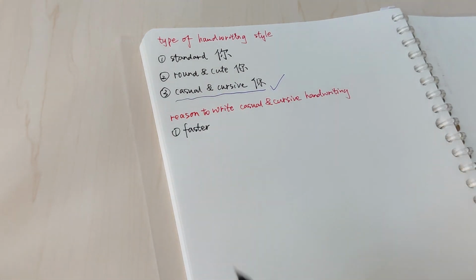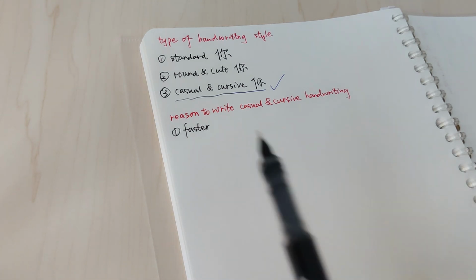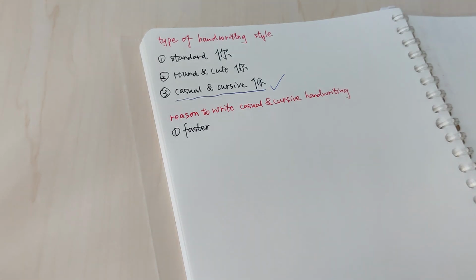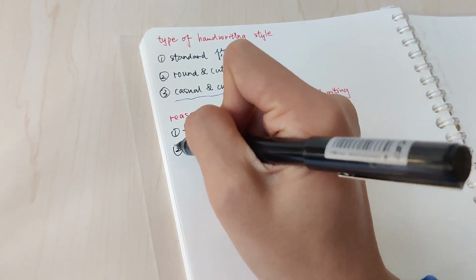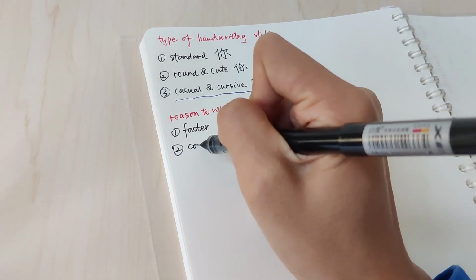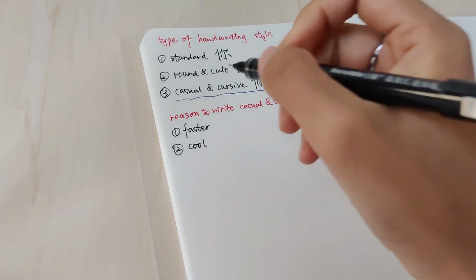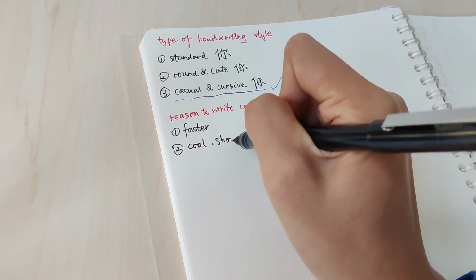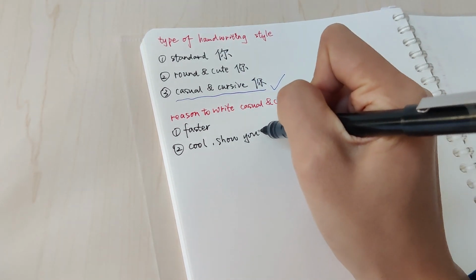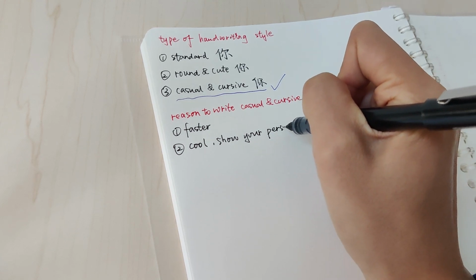Reason number 1 is to write faster, because Hanzi is very complicated and it might take you a very long time to write a sentence. But if you write it in a casual and cursive way, it saves you a lot of time. And the second reason is it looks cool. It kind of shows your personality.